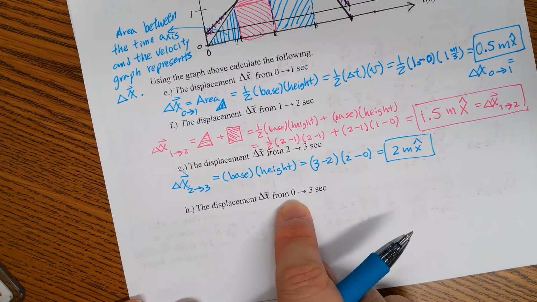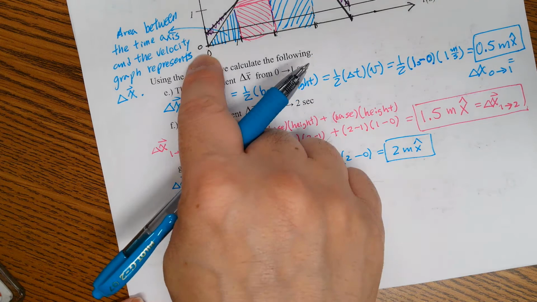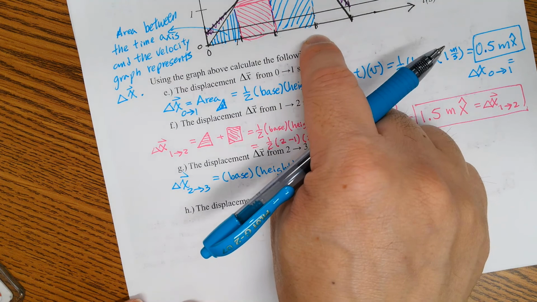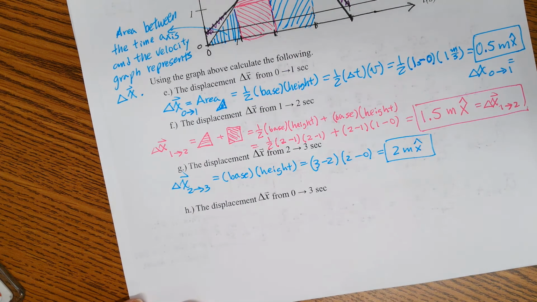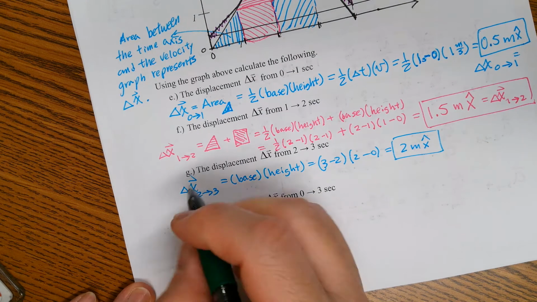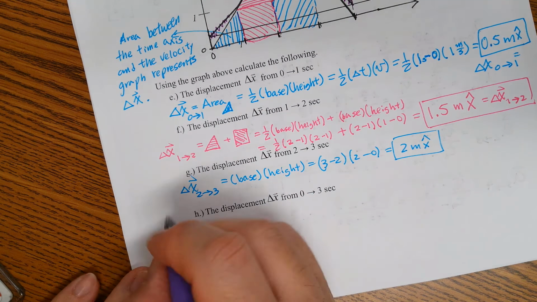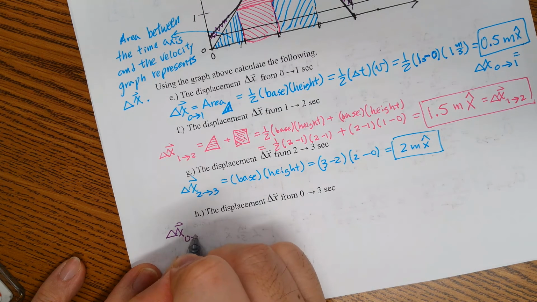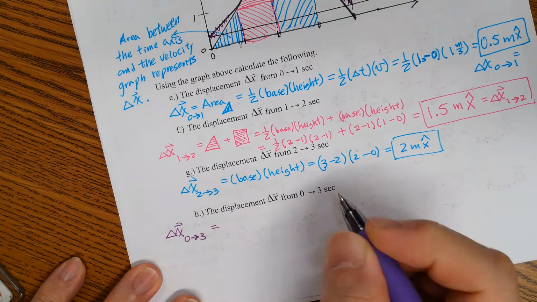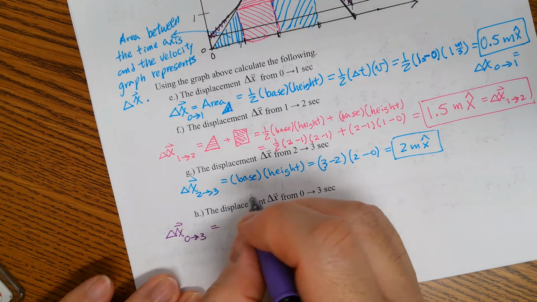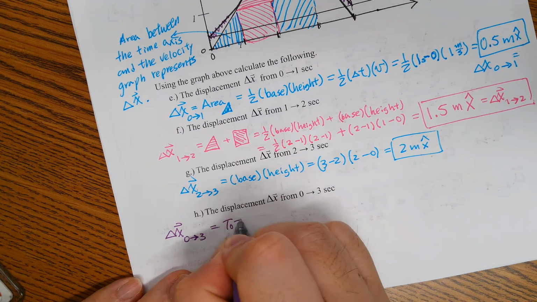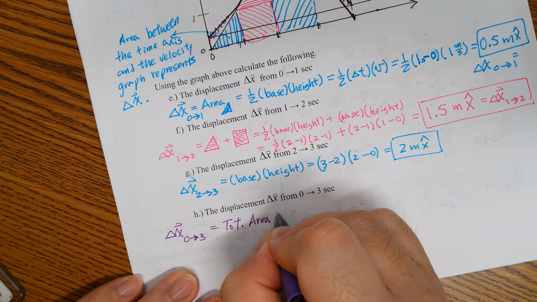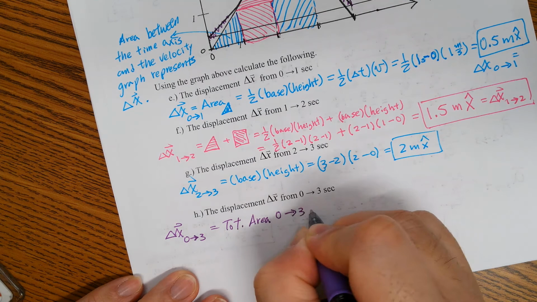Now for h, it says 0 to 3 seconds, from here to here. So what is the displacement for 0 to 3 seconds? Well, delta x from 0 to 3 seconds is simply the total area from 0 to 3 seconds.